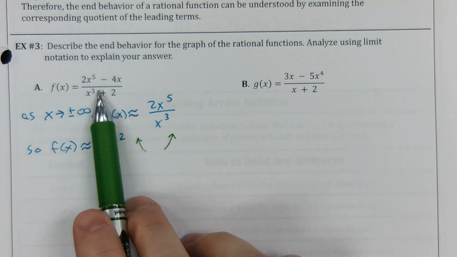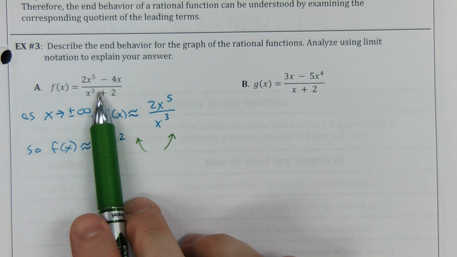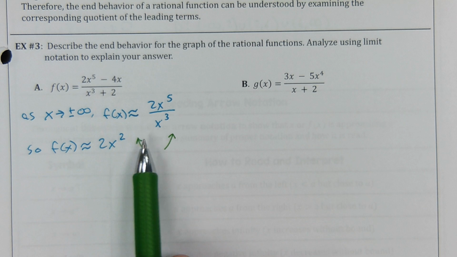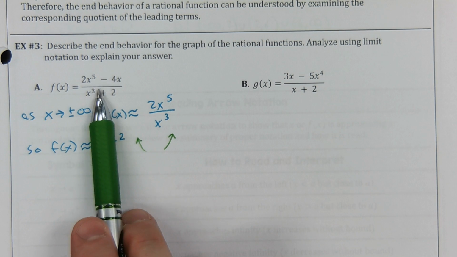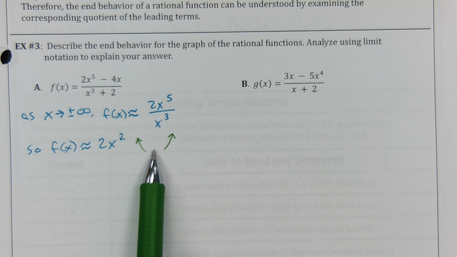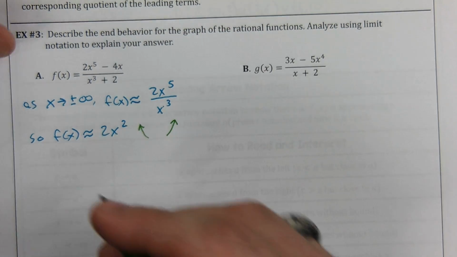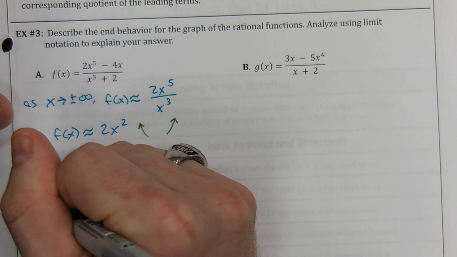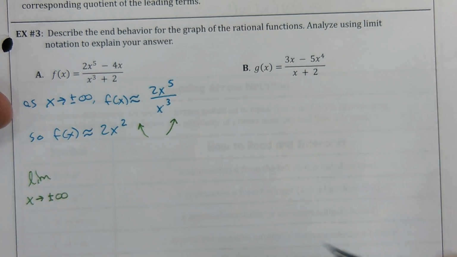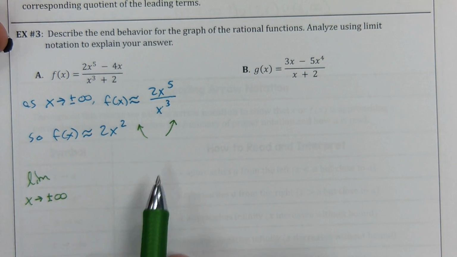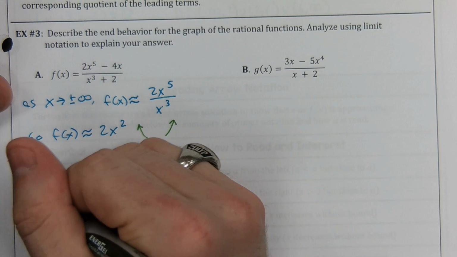So guess what this does as x grows in magnitude without bound? It does this. So this thing's end behavior is this. So I could say the limit as x approaches either positive or negative infinity. Nobody cares which one since they're the same. Actually, you know what?